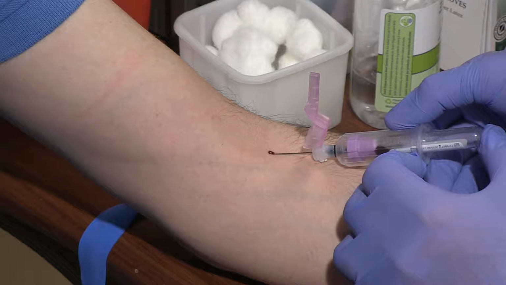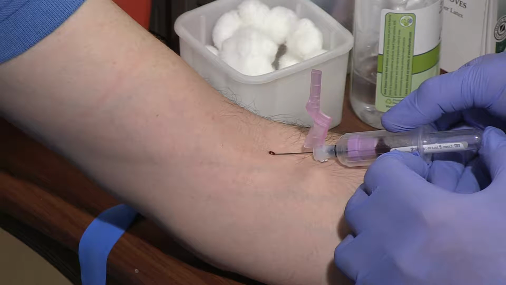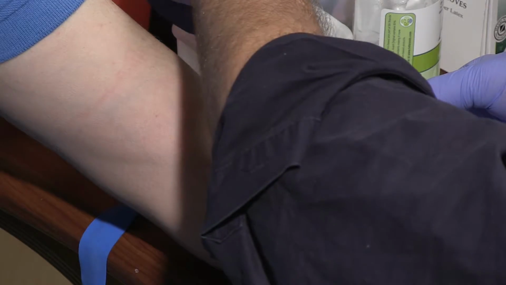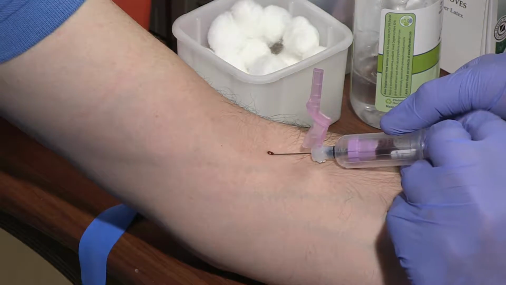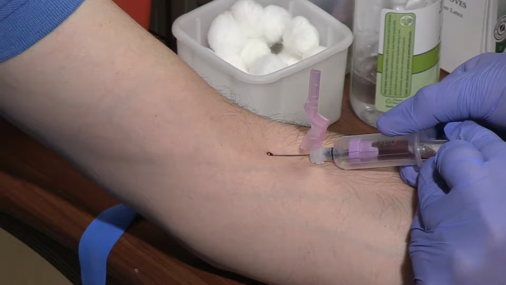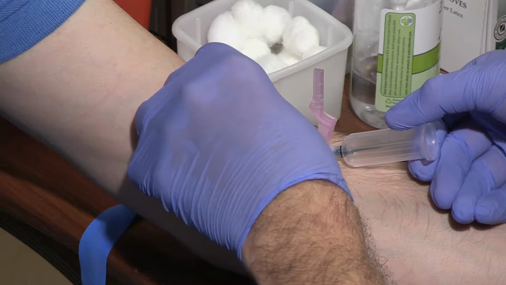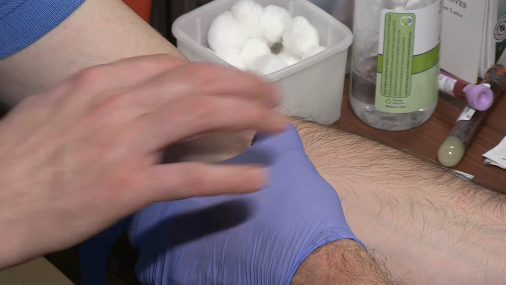The sooner the tourniquet is released, the less bleeding and bruising there will be upon removal of the needle, and the more accurate the venous blood sample will be for the lab studies. Once the needle has been removed from the patient, the medical assistant applies pressure with a cotton ball. Once venostasis has been achieved, the puncture site is covered with a bandage. If the patient becomes lightheaded or faint, the medical assistant safely interrupts the procedure and prevents injury to the patient.